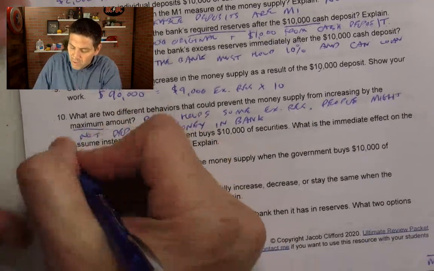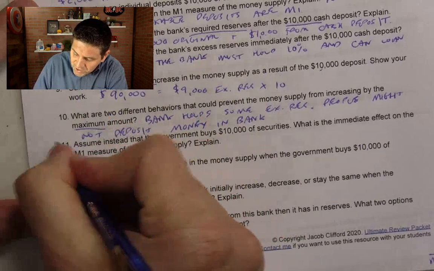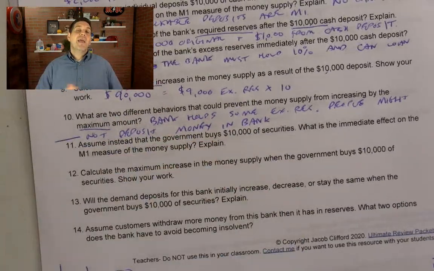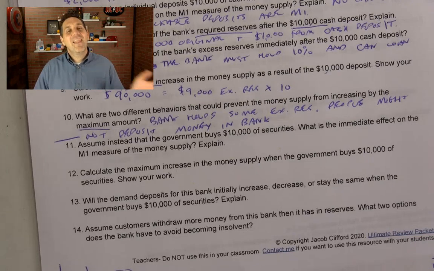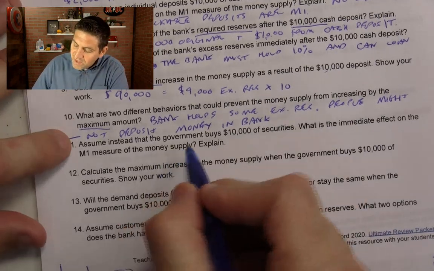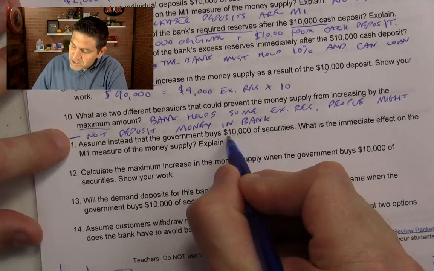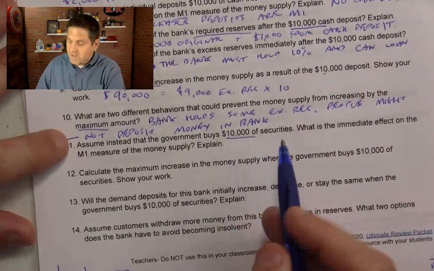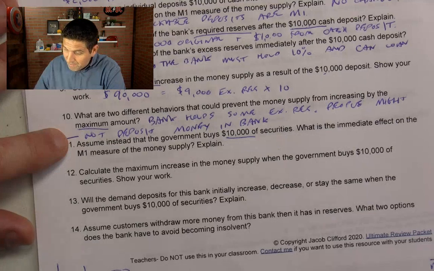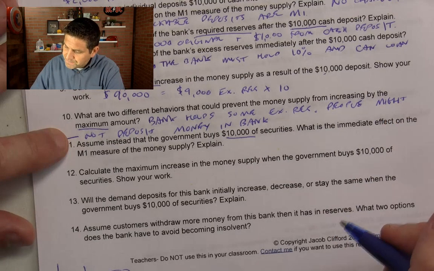Now notice, in question 11, we're switching gears. It says, assume instead. If you see that on your test or your free response, assume instead means ignore all the other stuff and let's just focus on this. Assume instead the government buys $10,000 of securities. Please notice it's the same amount as before. I wrote that just to clarify this concept: the government's coming in and buying $10,000 of securities.